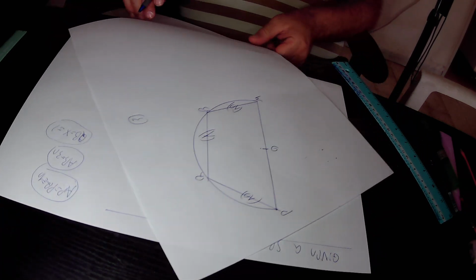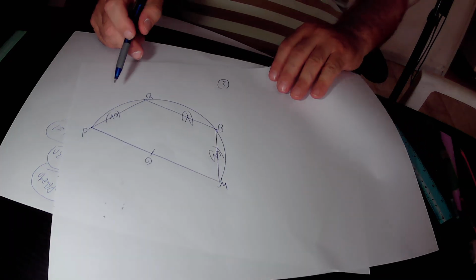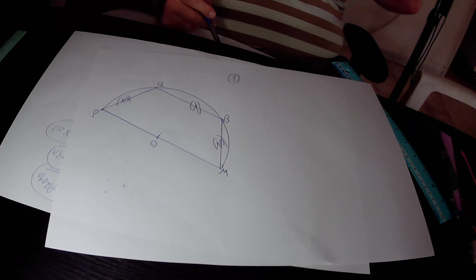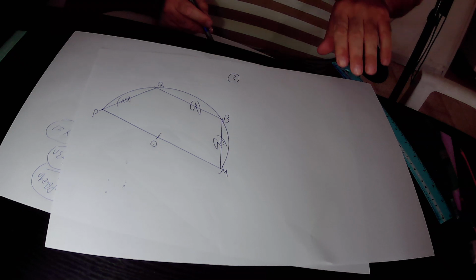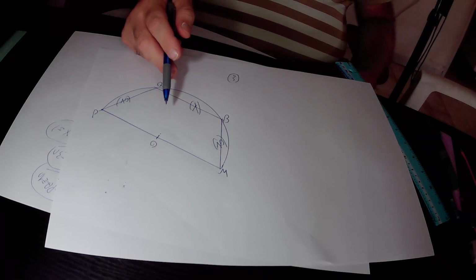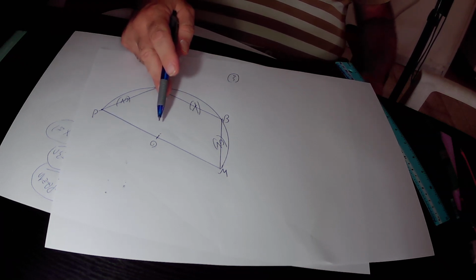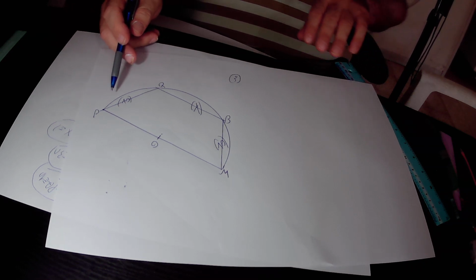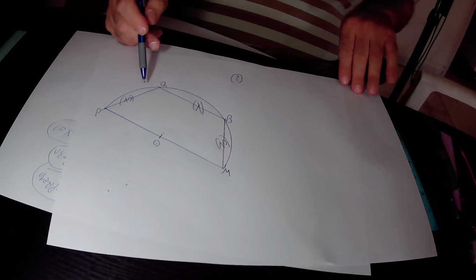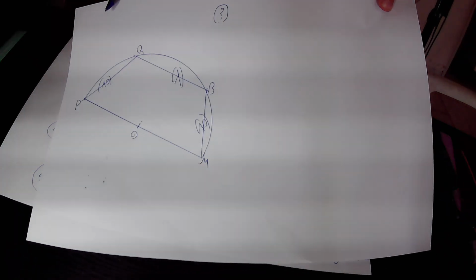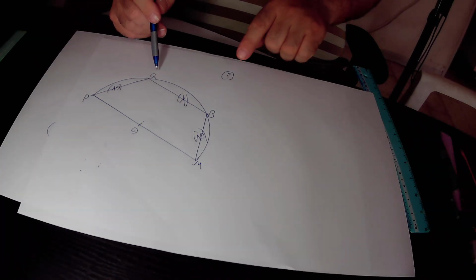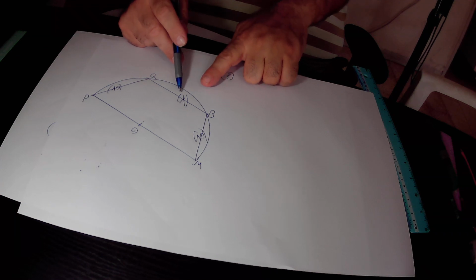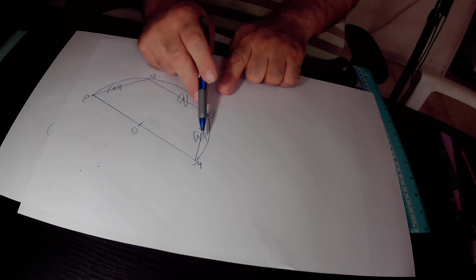This is the semicircle with diameter PM that comes from the original drawing. Point O is the center of this semicircle. PM equals PQ equals 10 units in length according to what is given in the question. QB equals X, that is the line segment that we are looking for in this question, and BM equals 10.